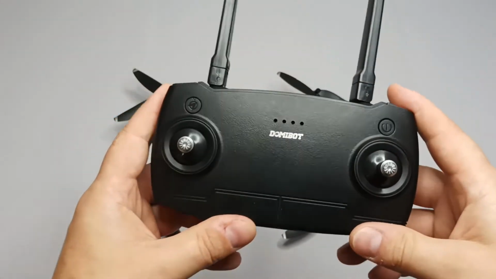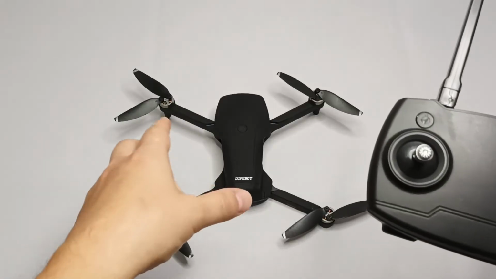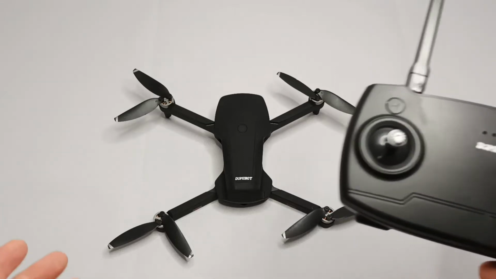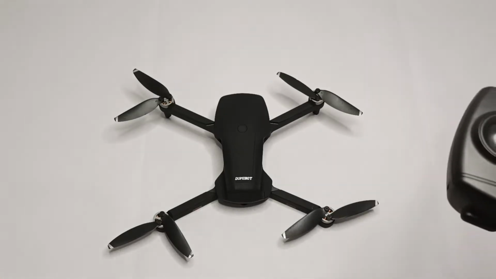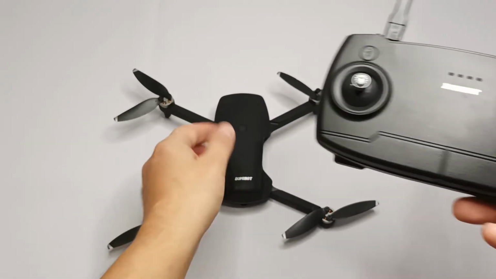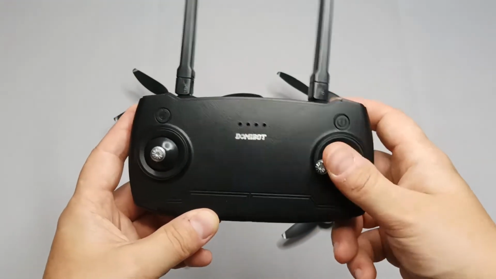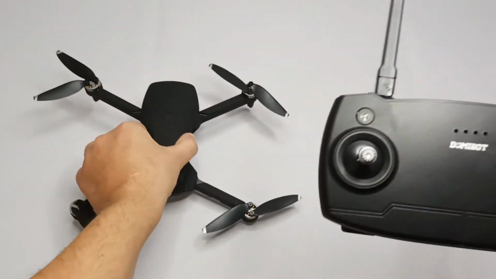What I advise usually is to start using a headless mode in the beginning to understand how the drone rotates around its axis and how it affects the way it flies. When you don't use a headless mode and try to fly a drone, you get confused. And this happens because you're used to moving this stick to the right and to the left, and you expect the drone to go to the right and to the left.